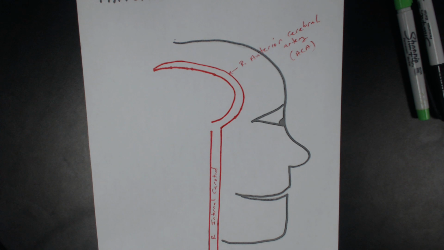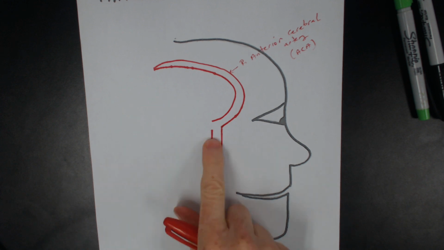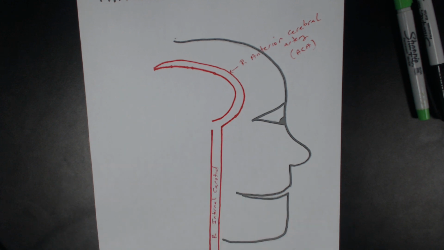Okay, only one more branch to worry about. Real simple. There's going to be another branch at about the level of the eye. This is me, it's going to come off and then come out toward my ear.